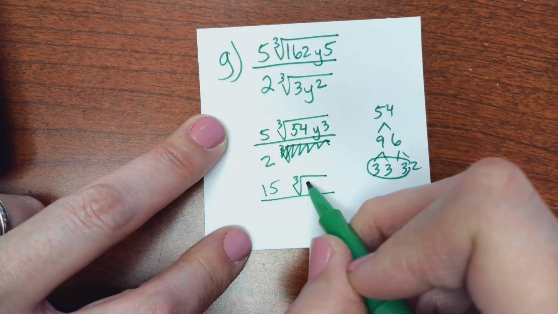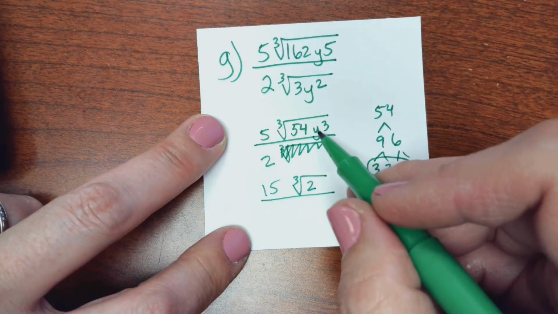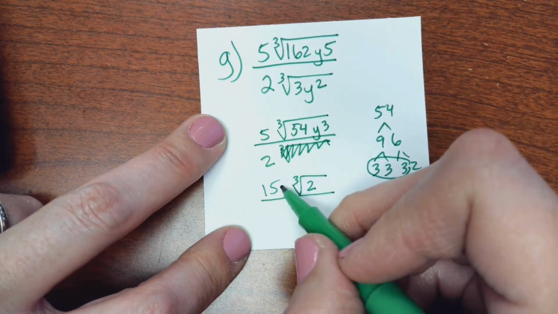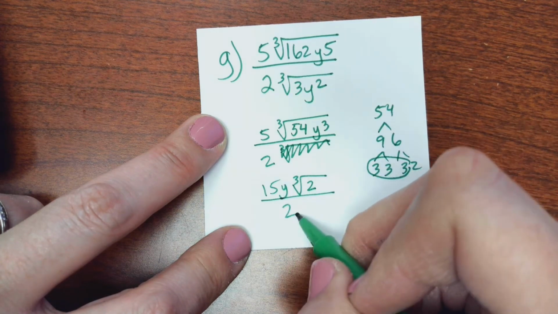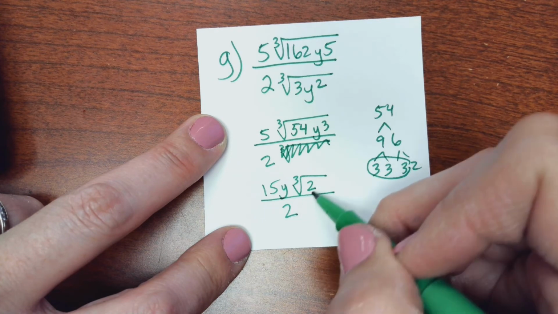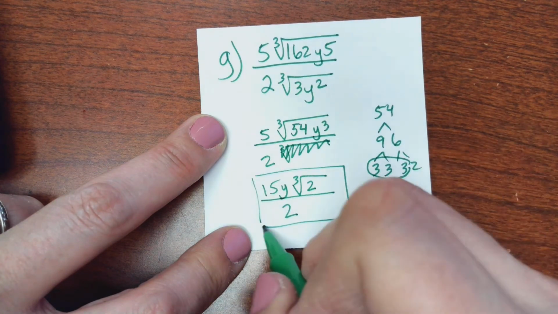There's a 2 inside. Alright, and let's see, 3 goes into 3 one time, so a y comes out, no y's left. And down below there's a 2, and that's finished. You cannot reduce these right here because this is outside, that's inside. You cannot mix those together. Alright, and then on to letter E.